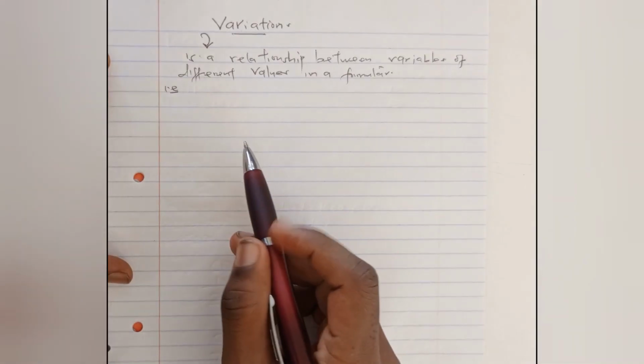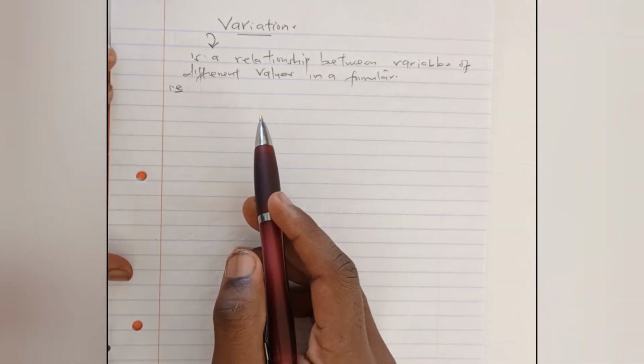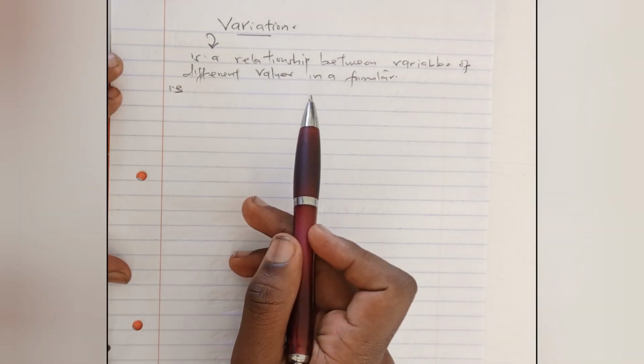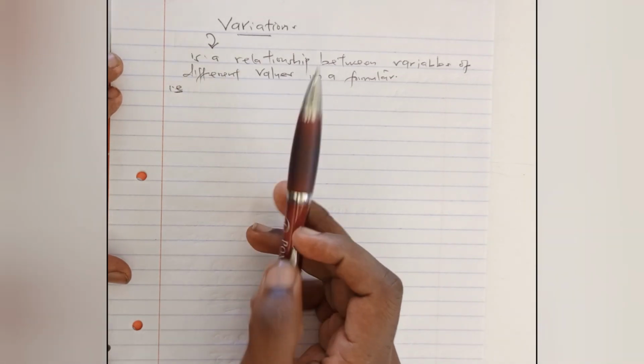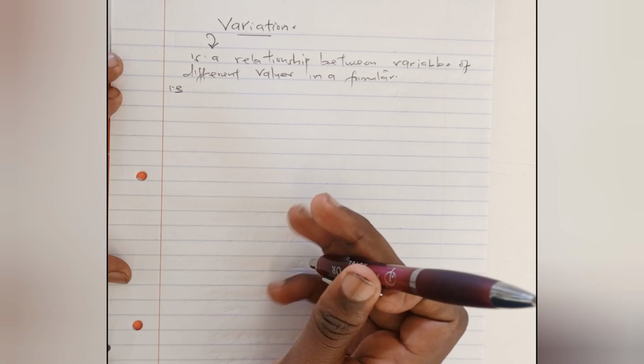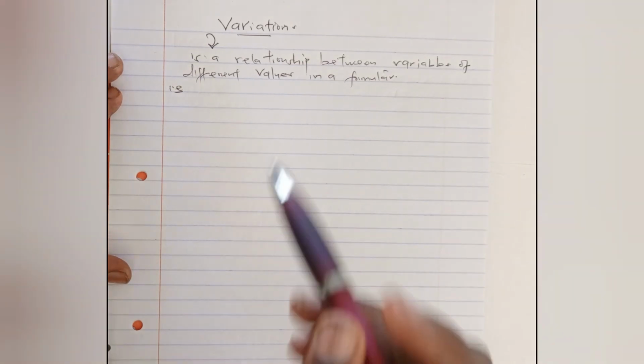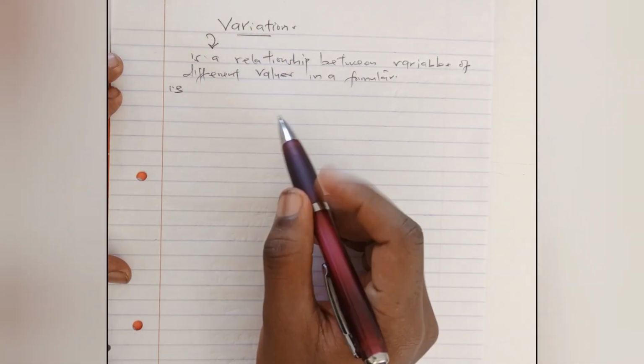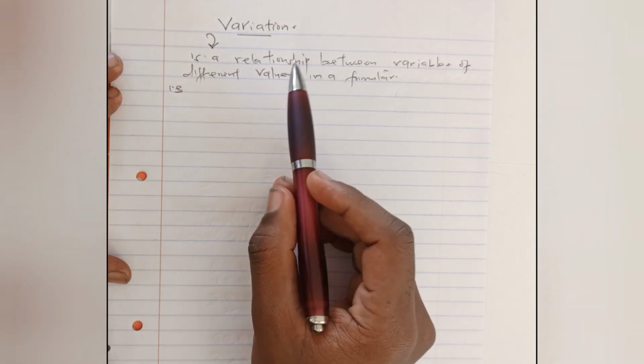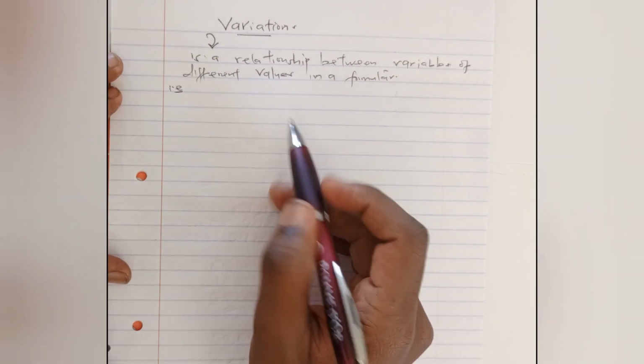So Lana, welcome to lesson number 2 on formula and variations. In a previous lesson, we discussed a formula and making variables the subject of the formula. In this case, I want us to understand what is meant by variations and also illustrate the different types of variations used in mathematics.